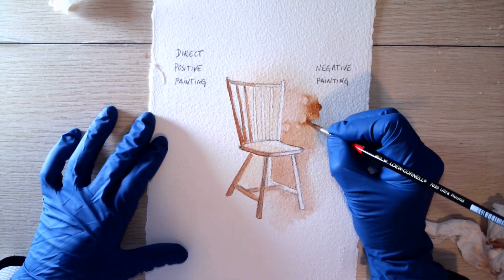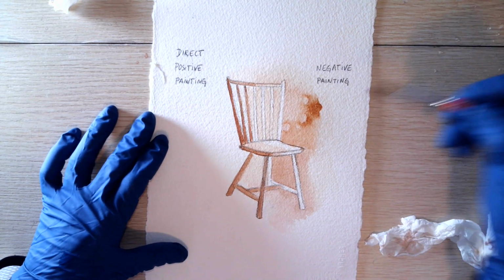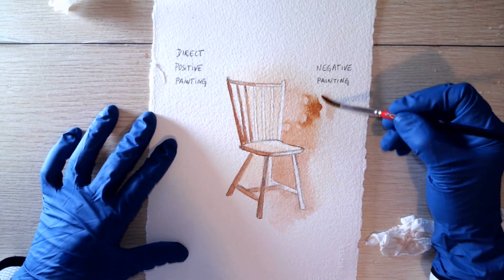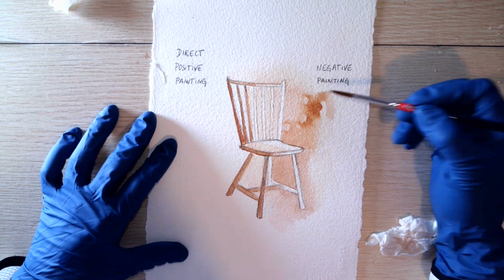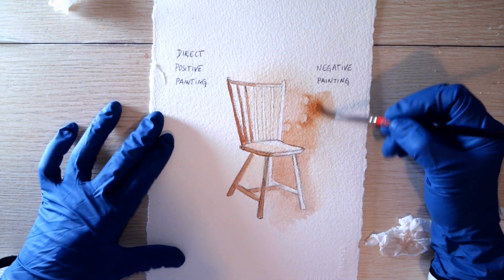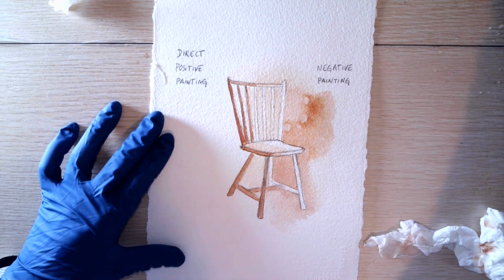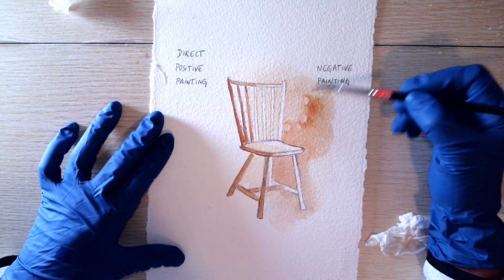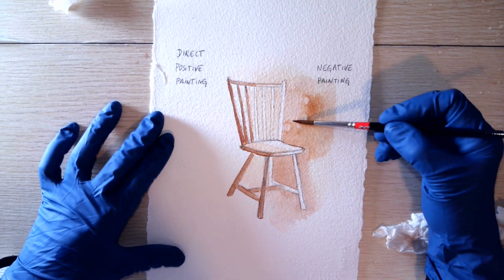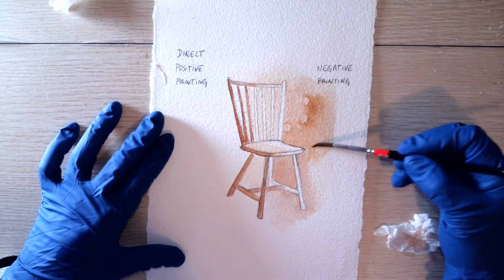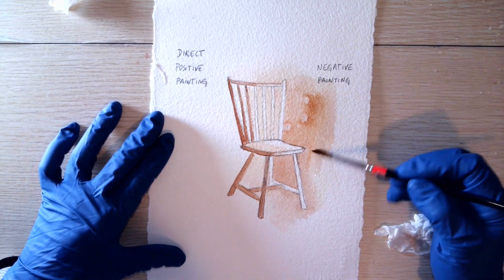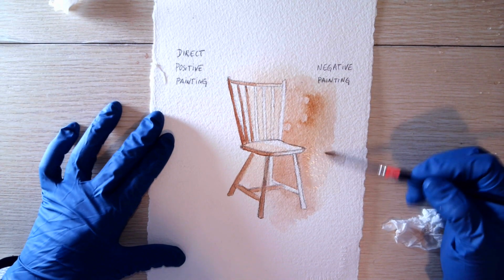You can be doing whatever you want on your painting as long as you like. And if you don't like it, you come and ta-da, erase it. When you erase something, just make sure that you blend well with the rest of the painting.